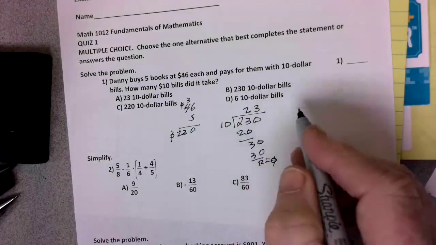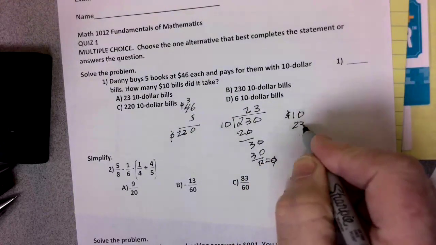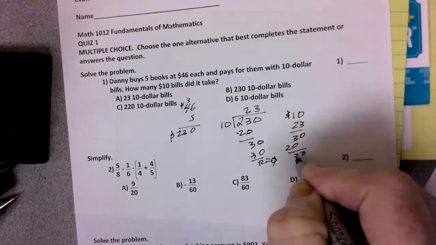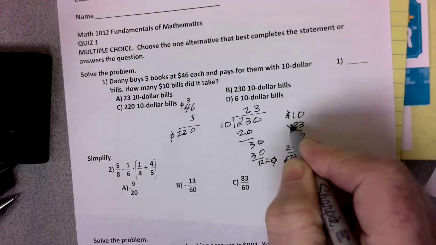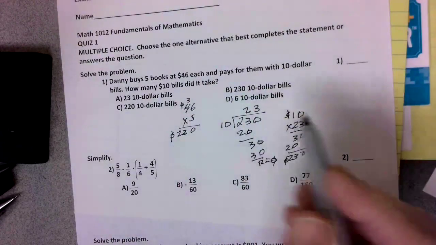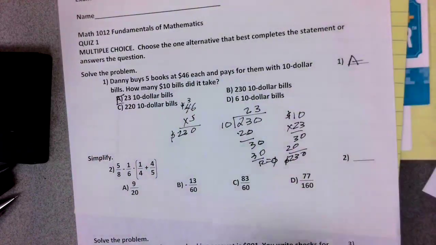Now I can check this pretty easily by simply saying, well, $10 times 23, yep, comes back, and this is multiplication here. So the answer is 23 $10 bills, so that's answer choice A.